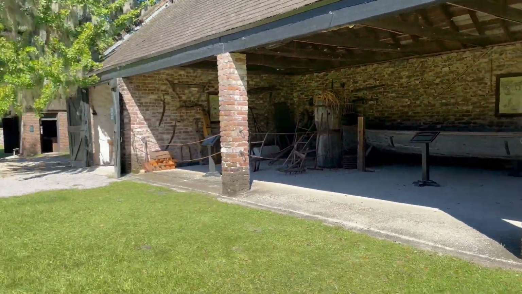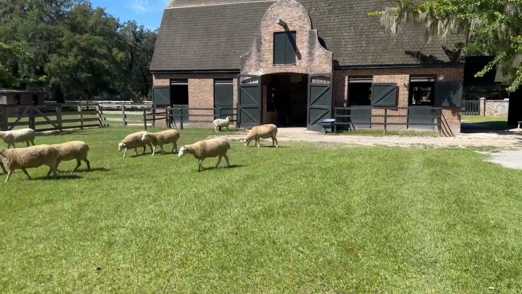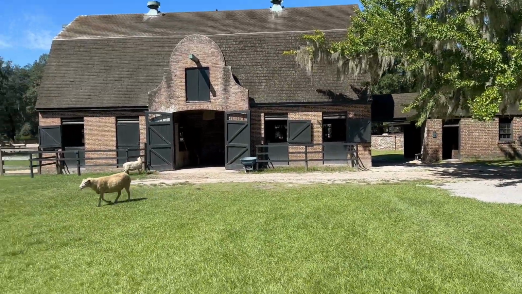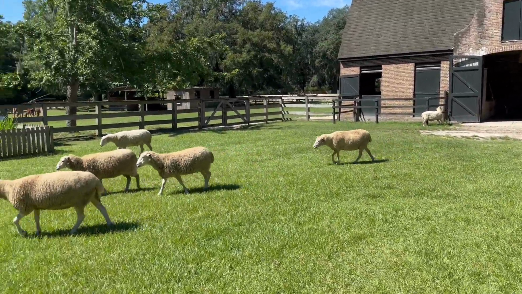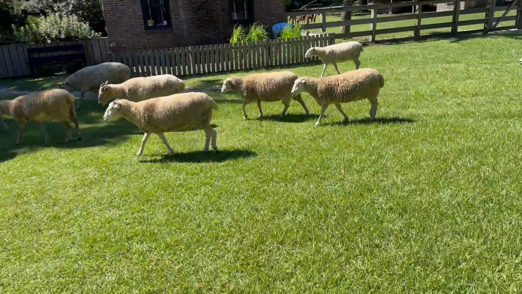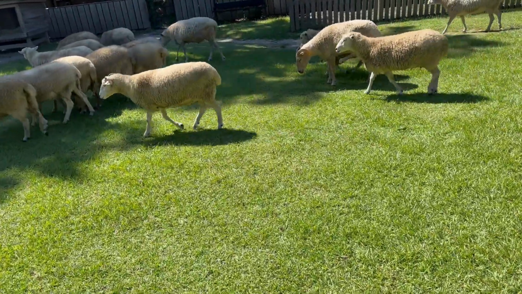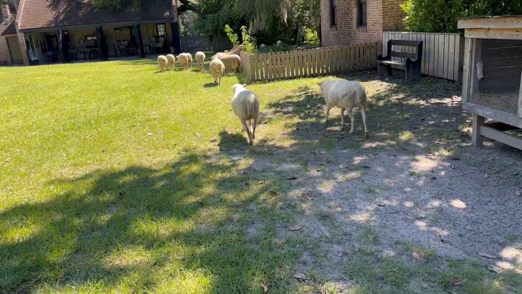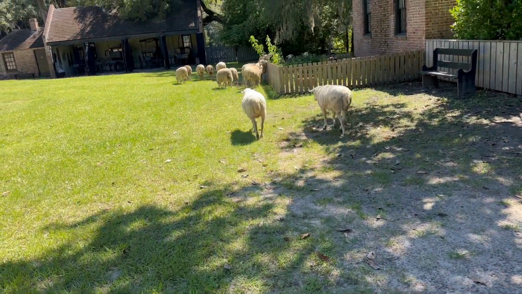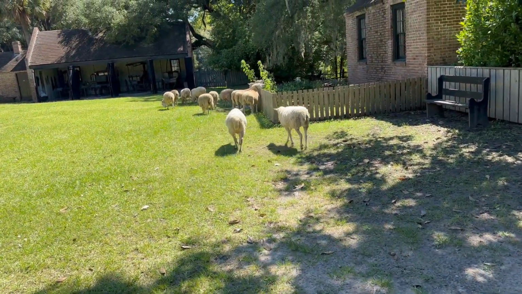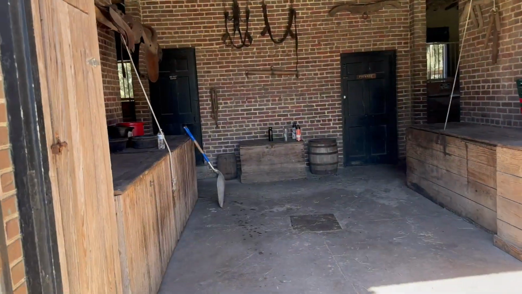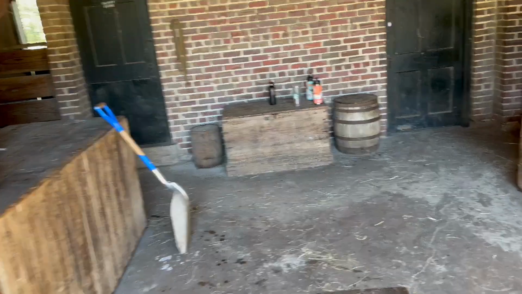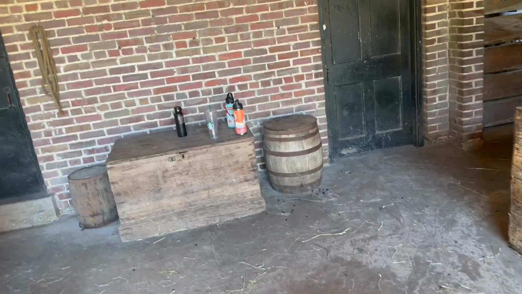There's a boat and a bunch of sheep and horse stables. So pretty much just kind of self-explanatory. And I feel like a shepherd. I'm gonna call him Daisy. So yeah, I'm bringing all my pet sheep with me. So here's some stables. I don't know if there's any horses in here or not. Here's a sign that says, please don't feed animals.